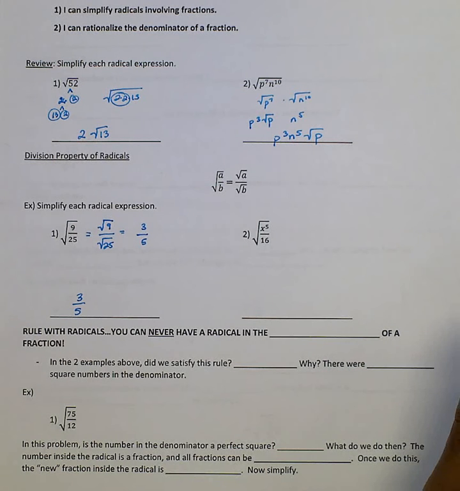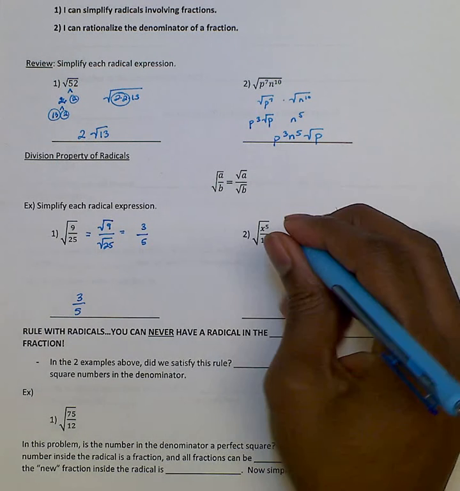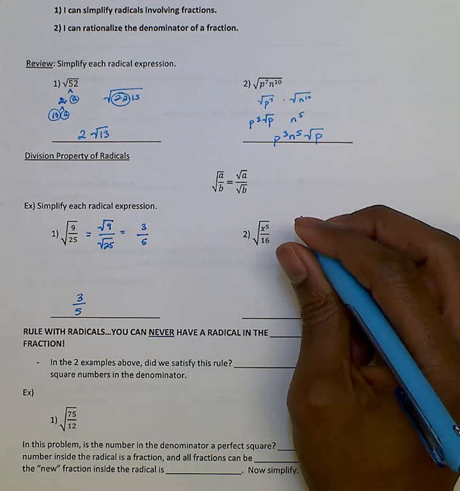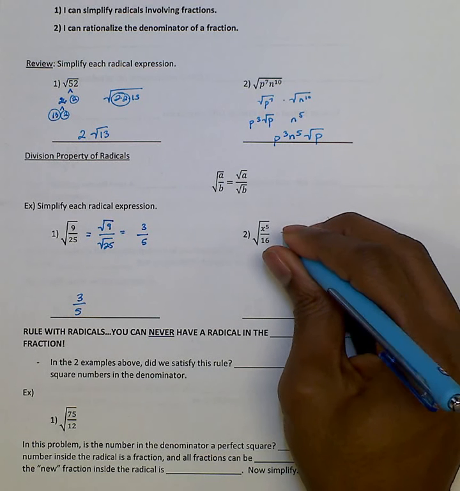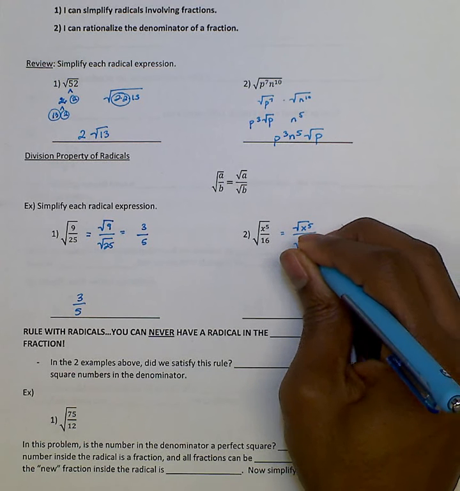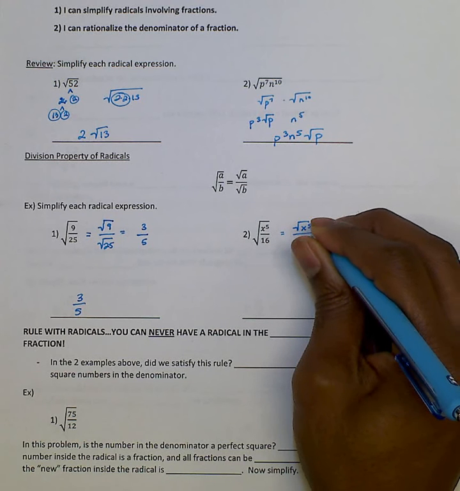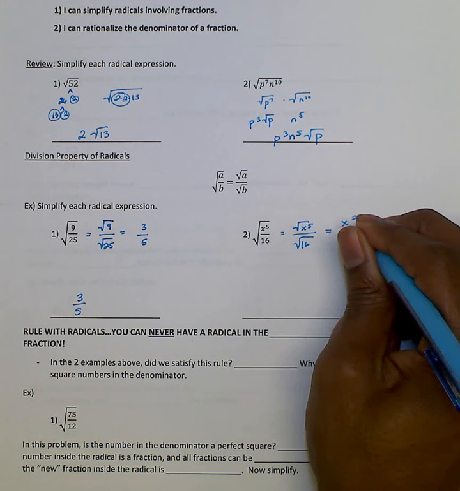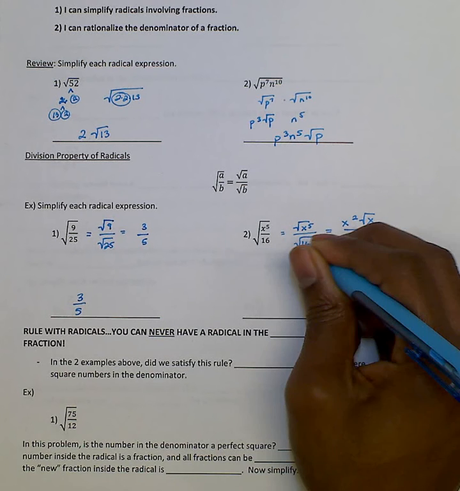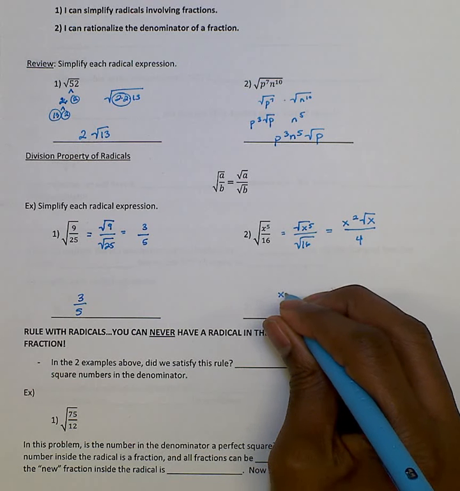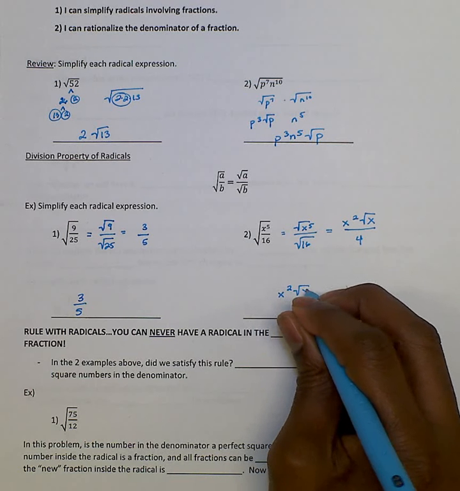We can do the same thing with number 2. We have radical x to the 5th over 16. We are going to write it as radical x to the 5th over radical 16. I'm going to simplify x to the 5th. I know I have 2 pairs of x's and 1 left over. And then 16, that's just 4. So my final answer is x squared radical x over 4.